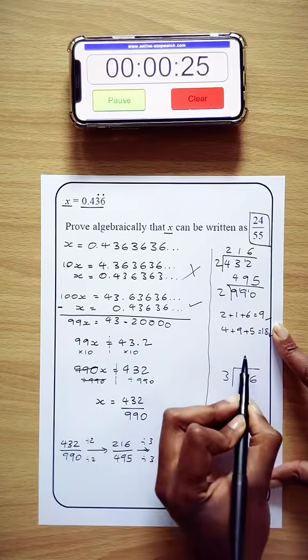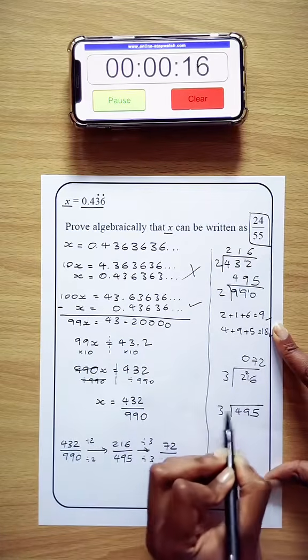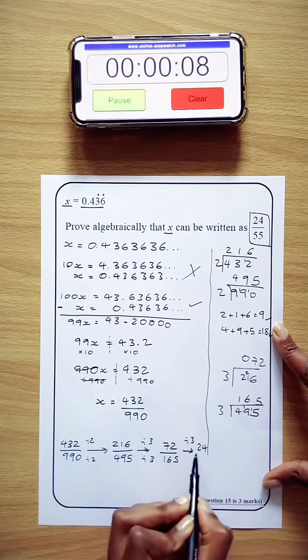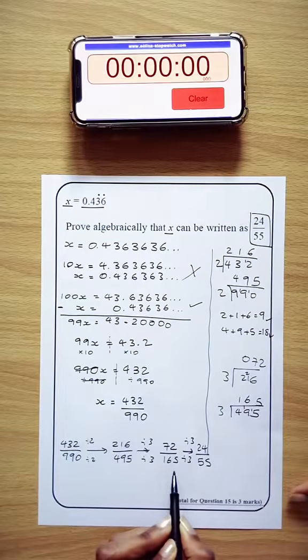Now that I know that 216 and 495 are both in the 3 times tables, I can divide both by 3. This gives me 72 over 165, and now I can finish this off in my head. 72 hours is 3 days, so I know that 72 is 3 times 24. And I can double check this by doing 55 times 3 in my head.